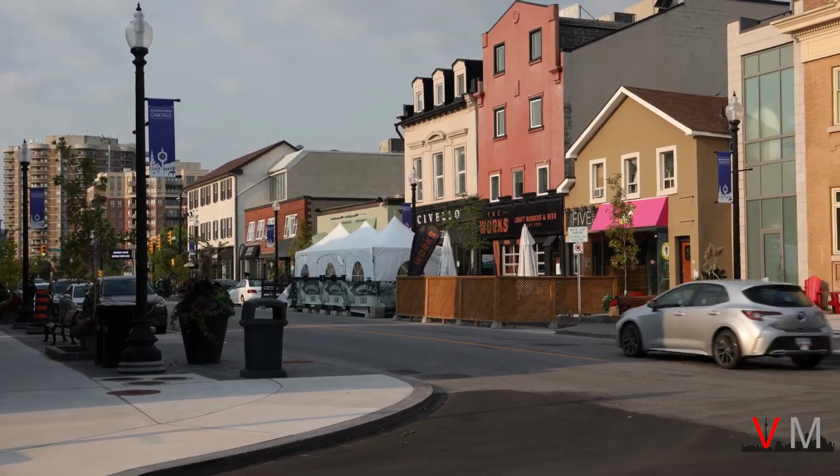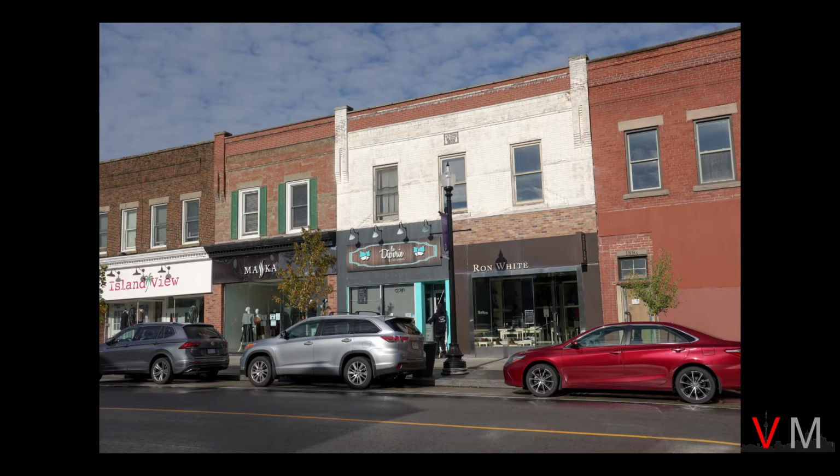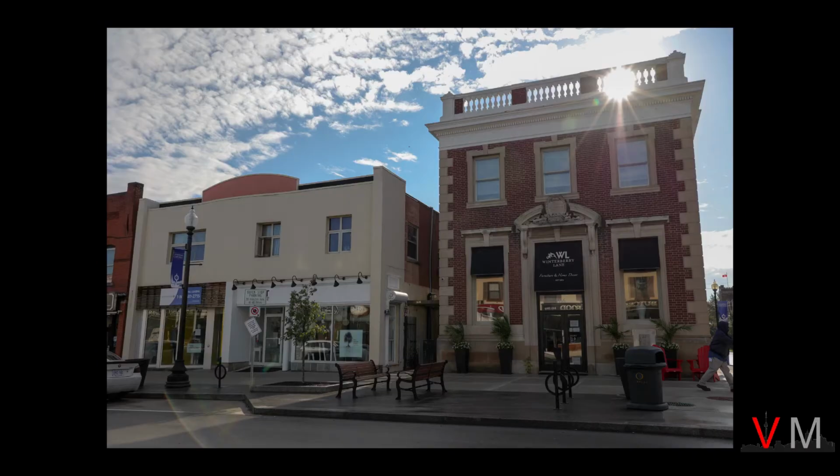So the photo walk occurred in early October and started off on Lakeshore Road, where 2 to 3 story commercial buildings are found. Many, as you can see in this photo, are rather monotonous and consistent, but some have more architectural interest, such as the second photo here with a railing over the parapet wall.